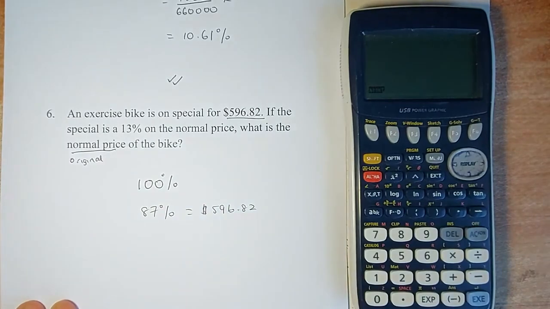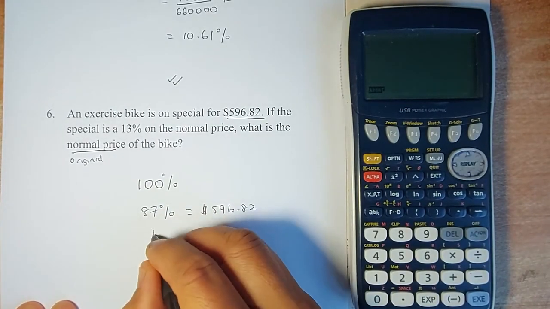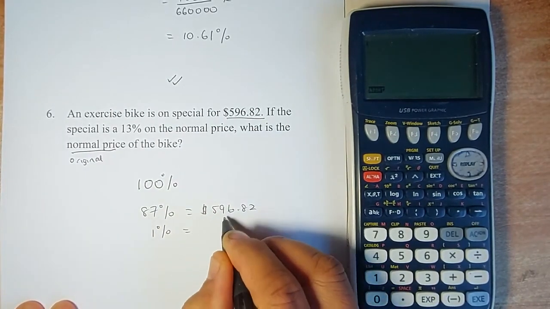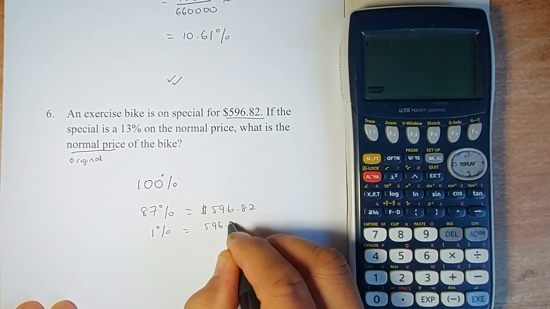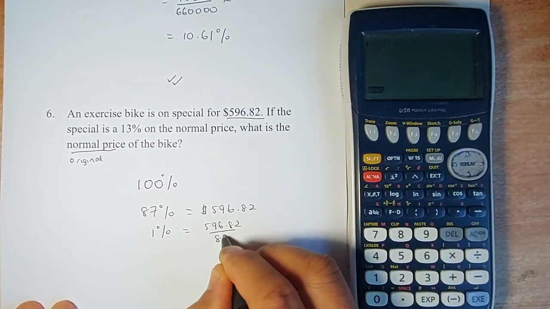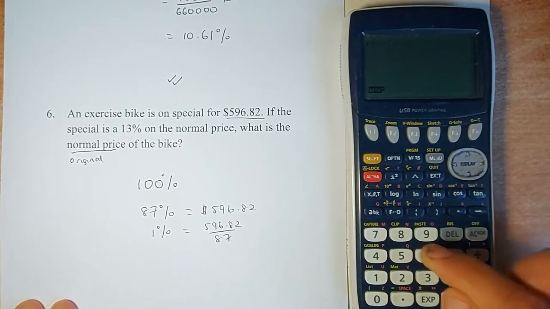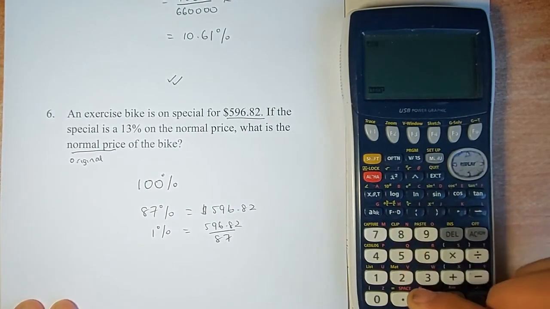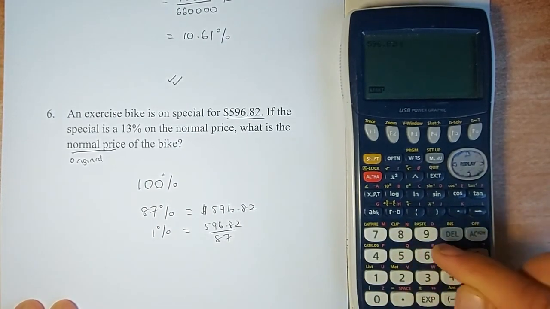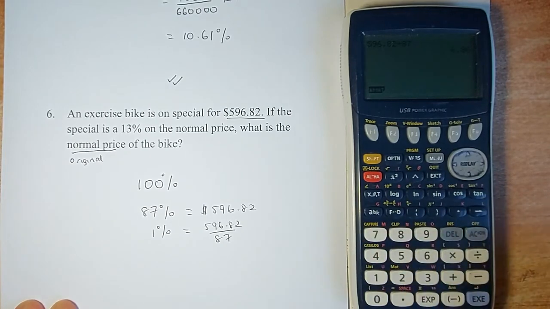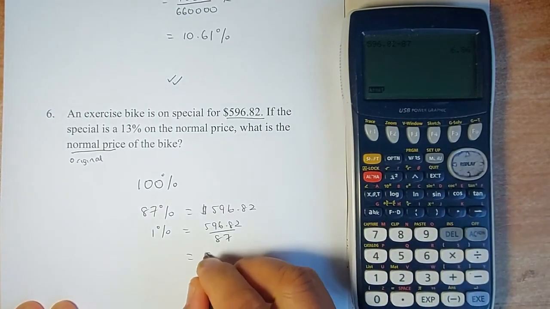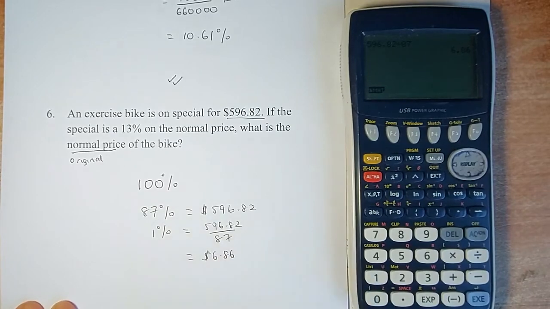$596.82. Now what you're going to do, you need to find 1%. So to find 1%, you take 596.82 and you divide by 87. So we're going to put in a calculator 596.82 divided by 87, and the answer is $6.86.